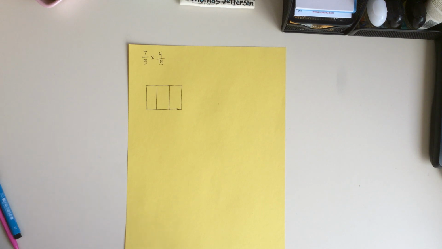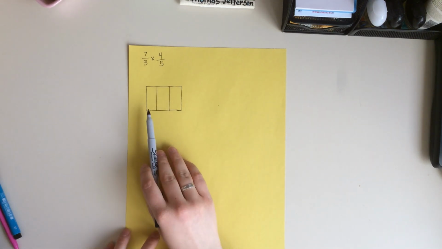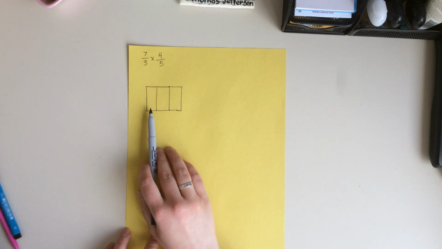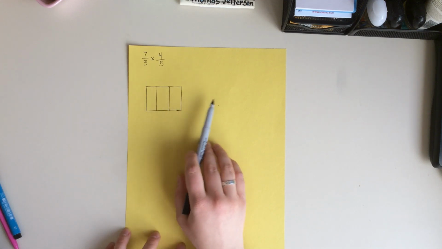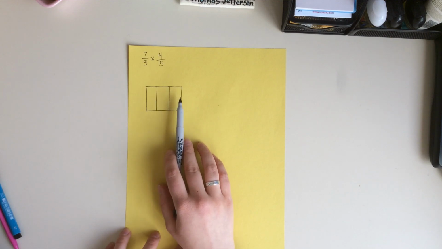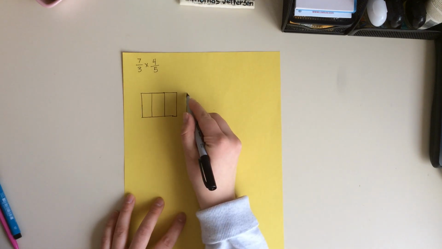And next we'll look at our numerator. Our numerator is the number of slices we have, or the number that we are going to be working with. So if we have 7 pieces of our candy bar, but our candy bar is only cut into 3 pieces, we're going to have to draw 2 more candy bars so that we have enough pieces to get 7/3. So we'll draw 2 more candy bars.